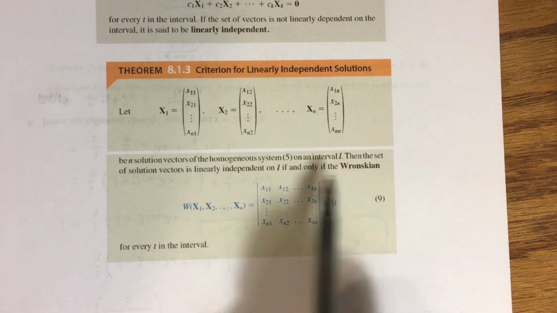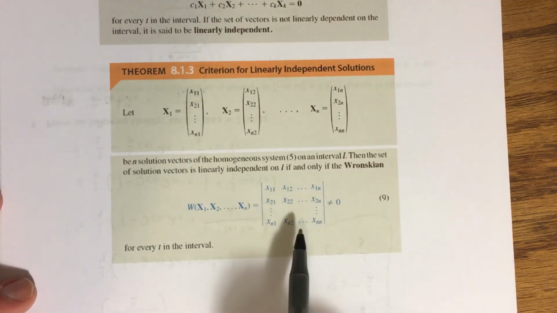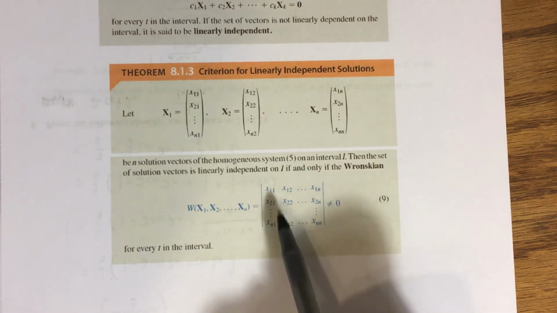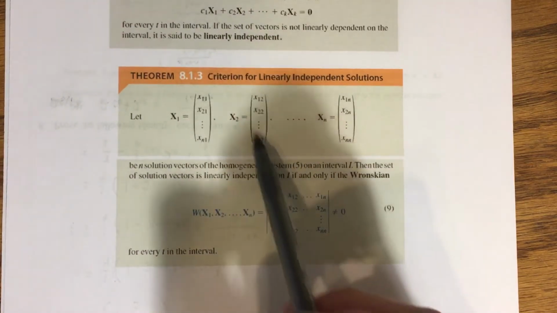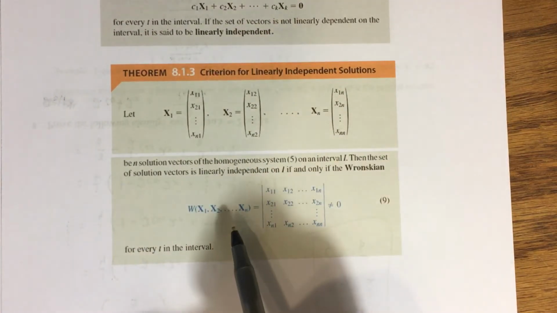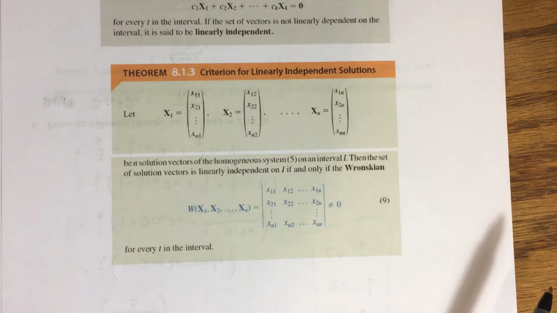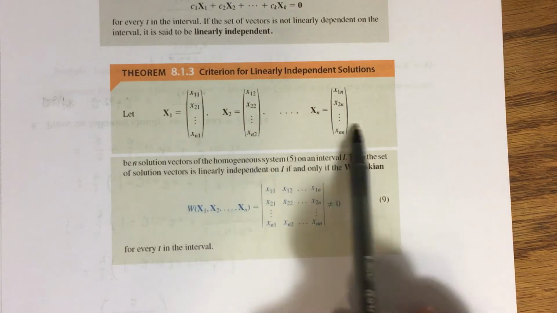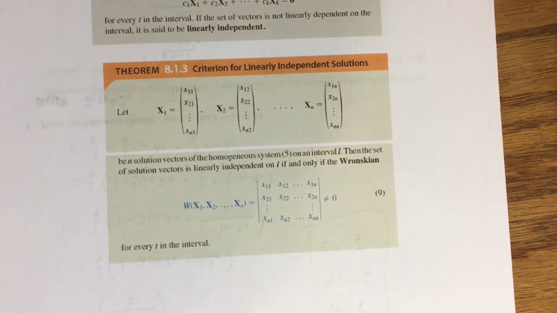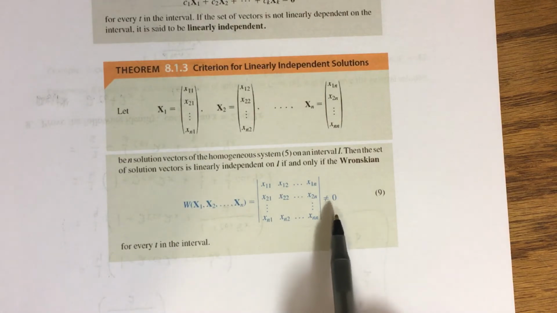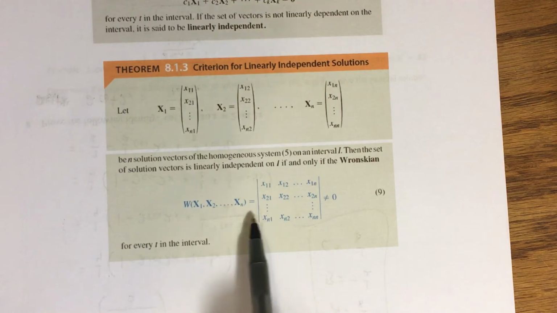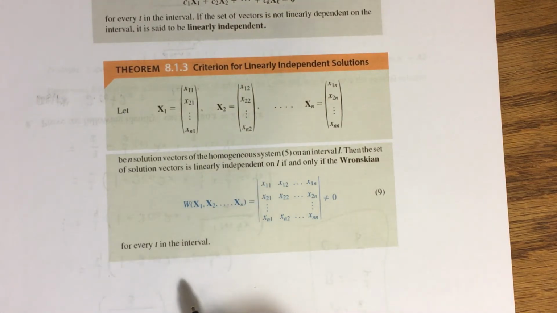The Wronskian, in this case, we define it to be, again, an n by n determinant, but this time the columns of this determinant are simply these column vectors themselves. So there are no derivatives being taken the way that we do in section 4.1 when we're looking at the Wronskian. We're literally just taking the columns as they appear in the solution vectors and putting them together into a determinant. If this determinant is non-zero for every t in that interval, then the system is linearly independent. So it's a similar result to what we saw in section 4.1.